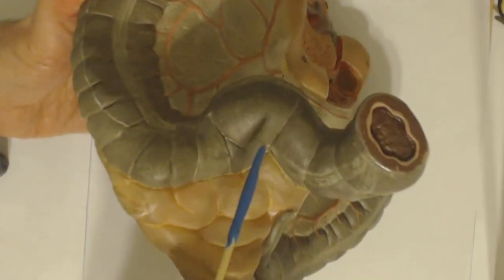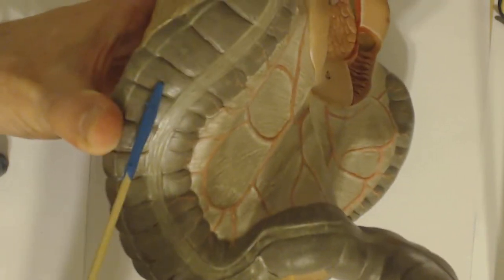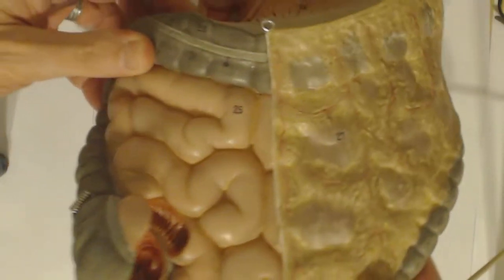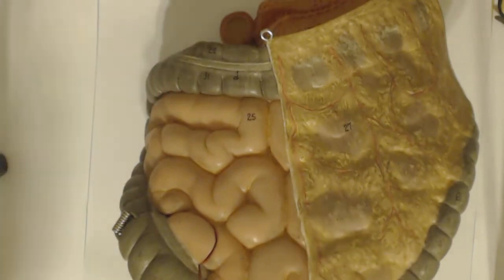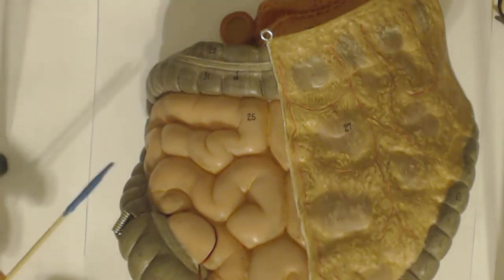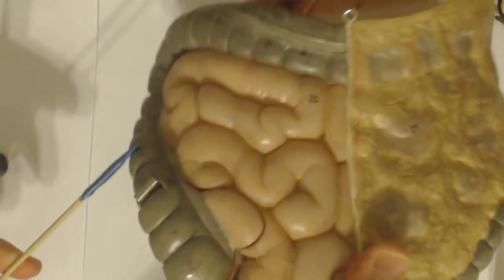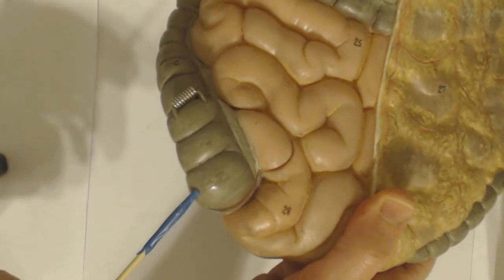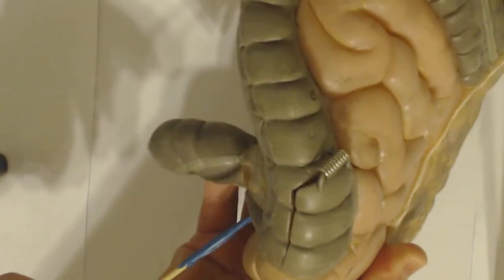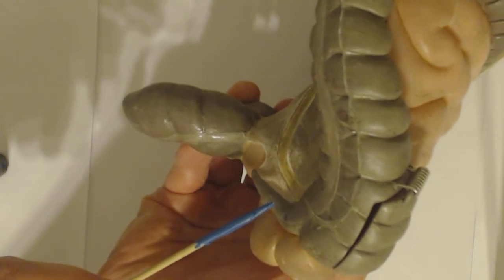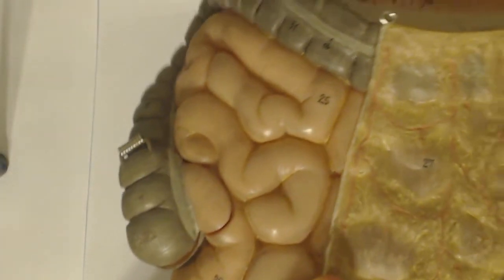So rectum, sigmoid colon, transverse colon, ascending colon, cecum, and then vermiform appendix. Those are the parts of your large intestine.